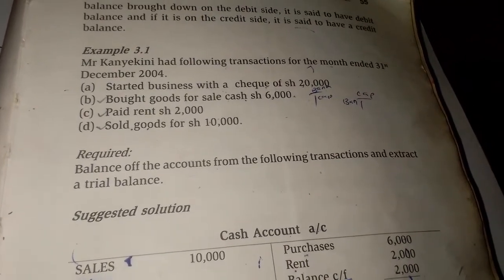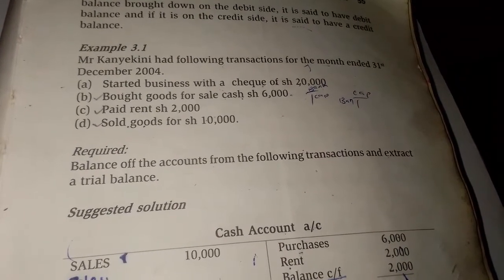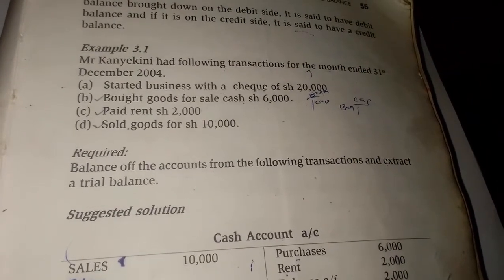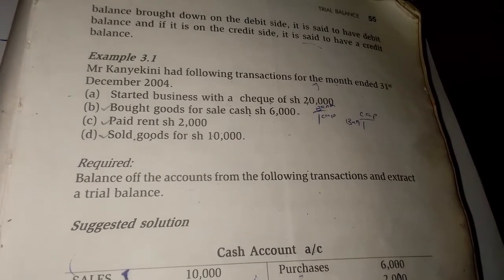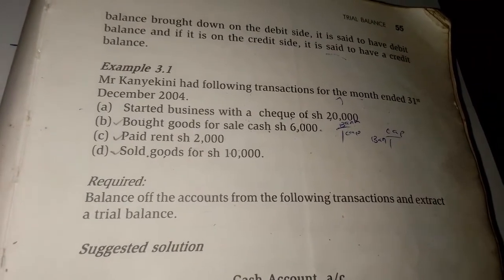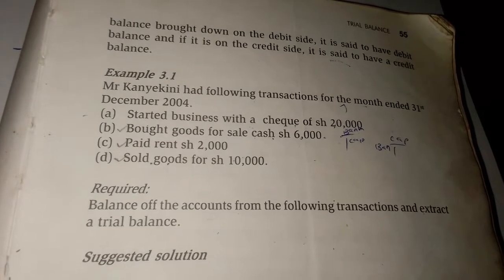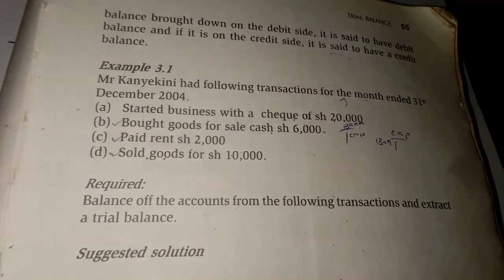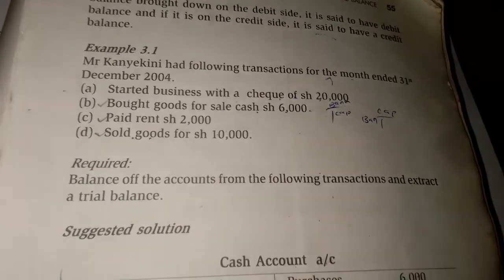A, started a business with a cheque of 20,000. B, bought goods for sale, cash 6,000. C, paid rent, shillings 2,000. D, sold goods for shillings 10,000. Balance the accounts from the following transactions and extract a trial balance.